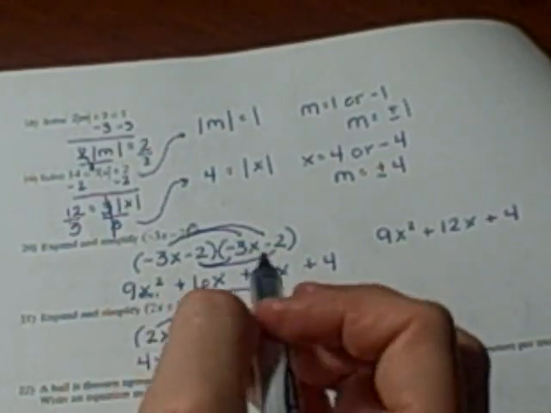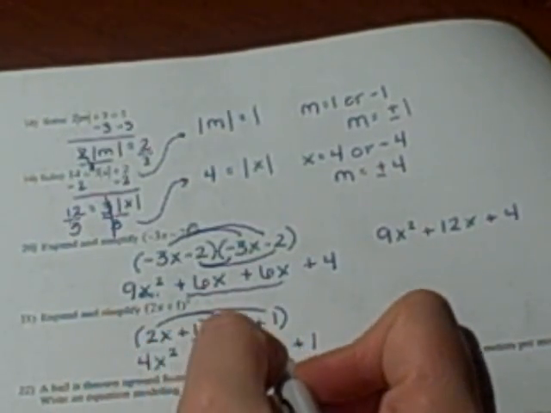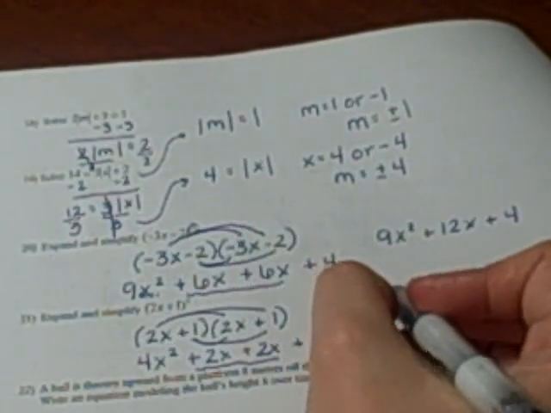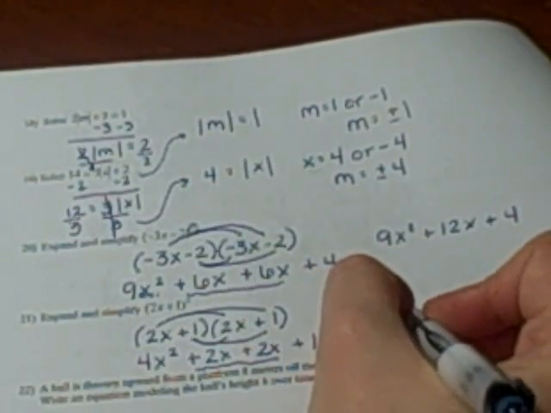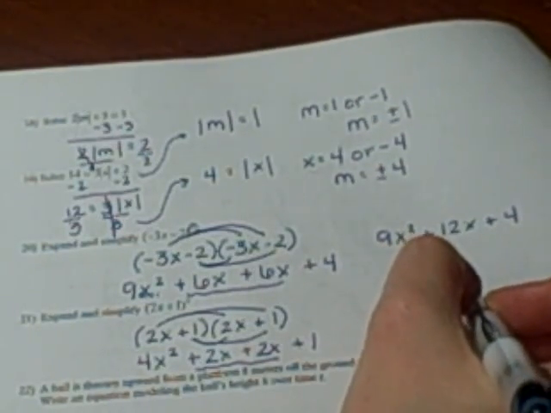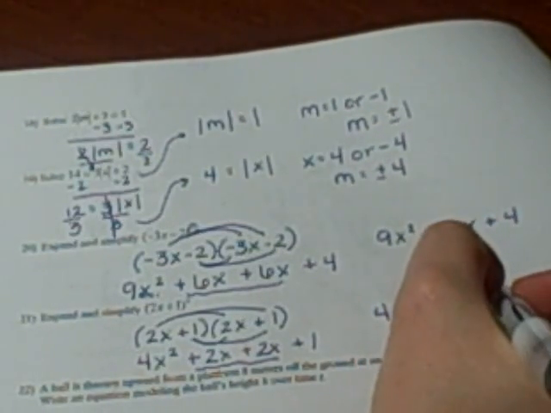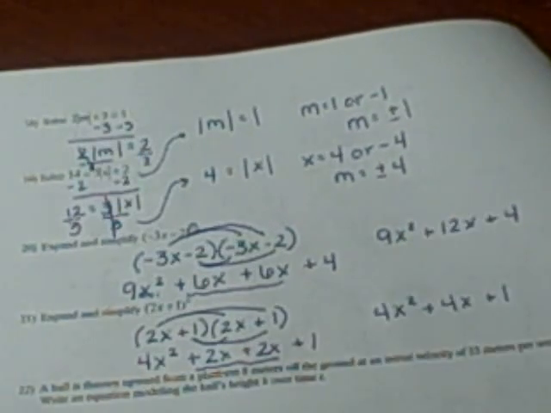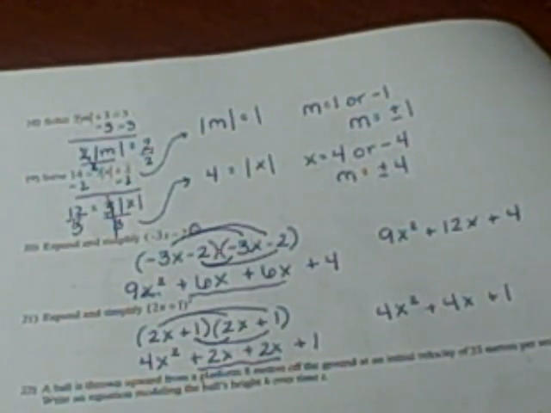Okay? Once I've got that written out, I can combine my two middle terms because they're both x's, and that would leave me with 4x squared plus 4x, because 2x plus 2x is 4x, and then plus 1. And that would be your final answer for number 21.